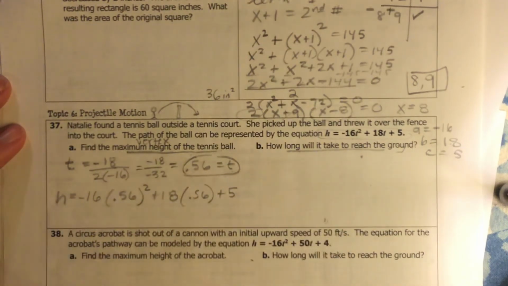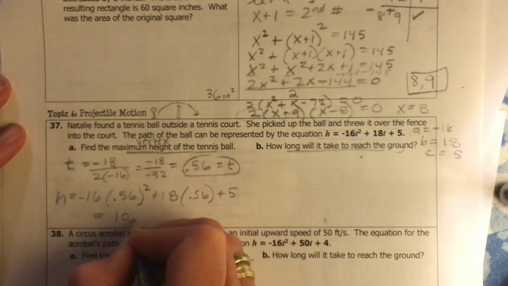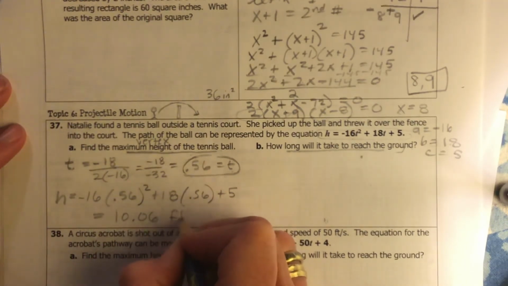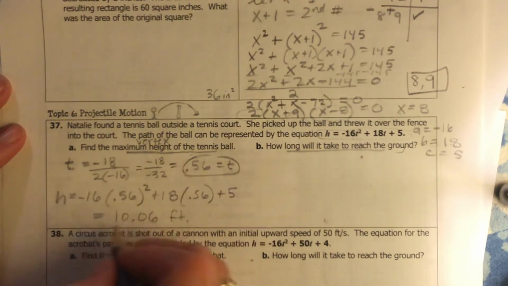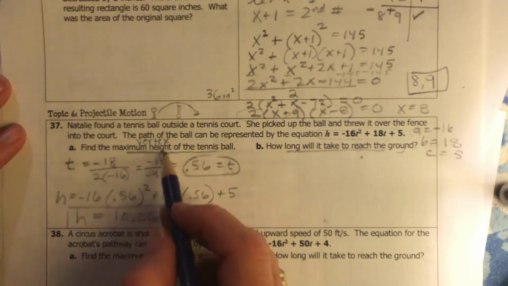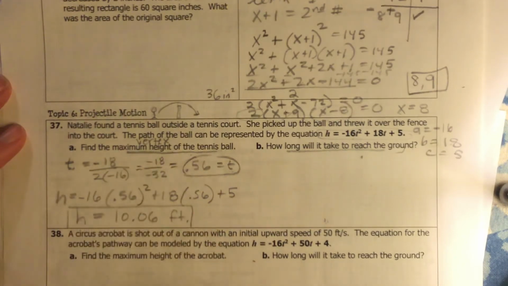I used a calculator when I calculated this out, and I got 10.06 feet. So remember, that is the height. That is basically solving for h, the height of the vertex. So it's the h in the vertex.